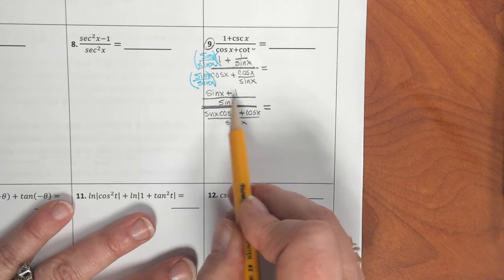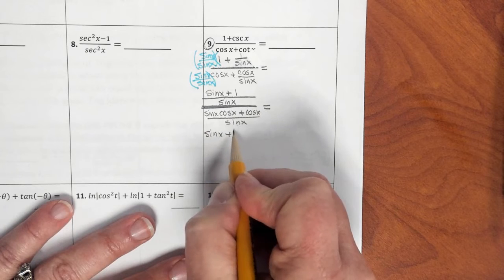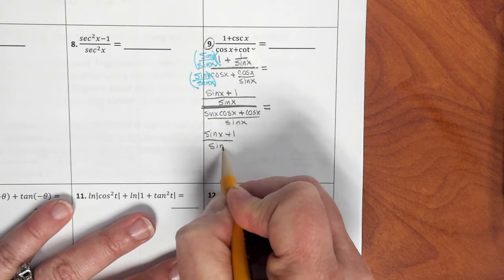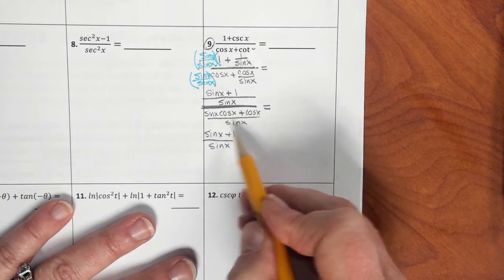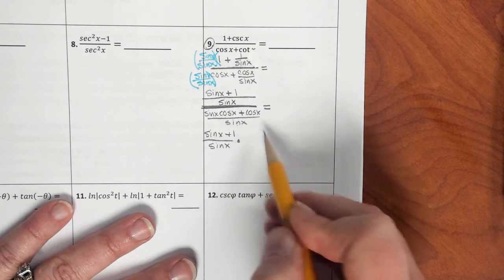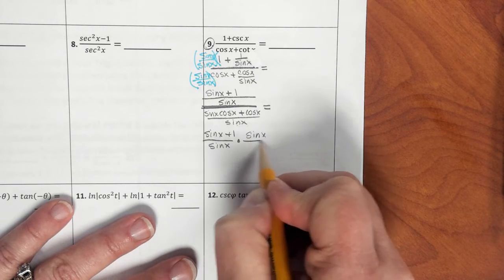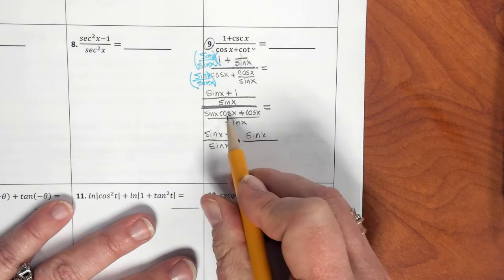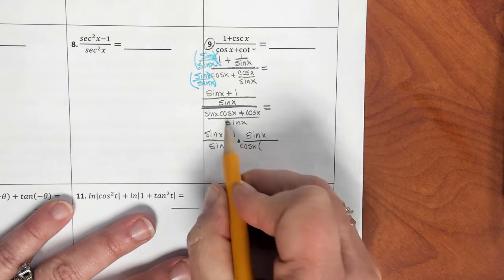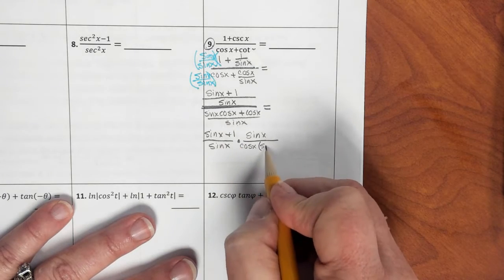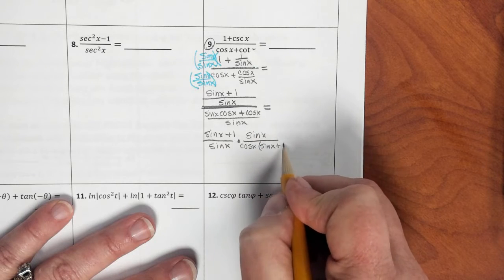I'm going to rewrite the top fraction as sine x plus 1 over my denominator of sine x. We are going to take the fraction in the denominator and multiply by its reciprocal. So I'm going to put sine x here, and then in the denominator I'm going to factor out that cosine. Look what happens. If I pull cosine x out of this term, I've got sine x. If I pull cosine x out of that term, I have a 1.